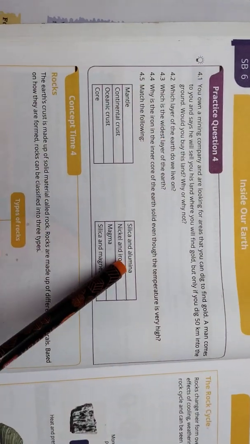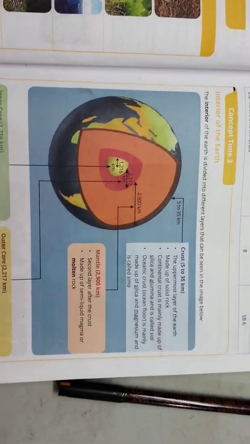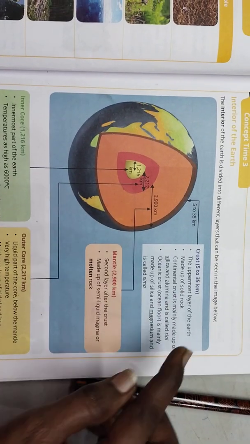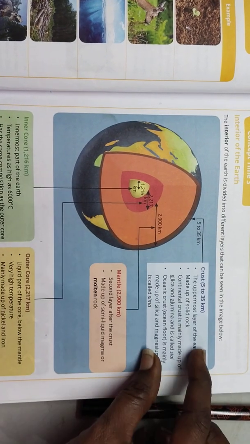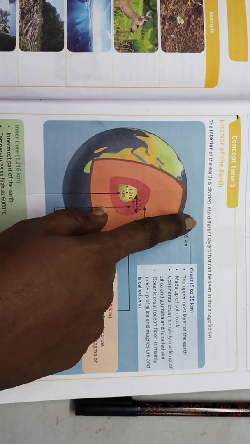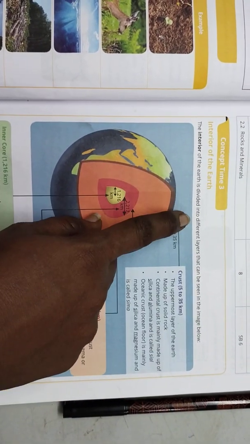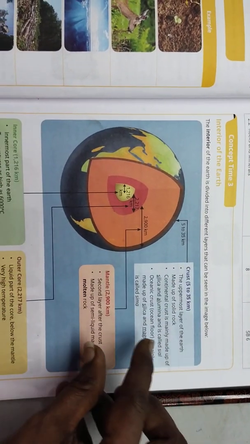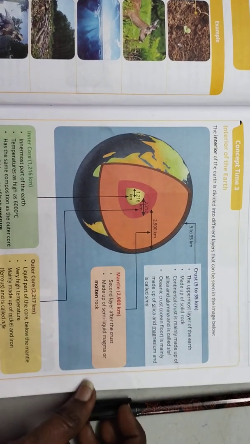Then read the match the following question and answer it. So this is the homework you have to do, and another homework is you have to copy these 4 layers in the classwork side as given in points. So here you can see it was given as points, right? So copy this as the different layers of the earth. You can write the topic as Unit 2, the different layers of the earth. Write it as crust, mantle, outer core and inner core, and you have to write the points like this.